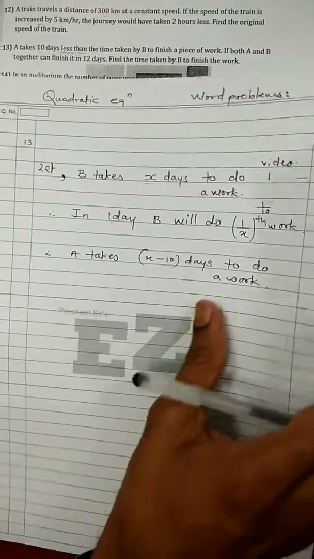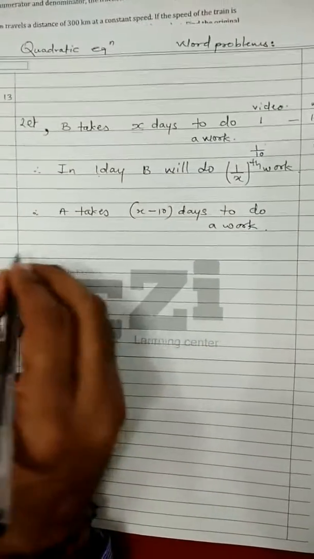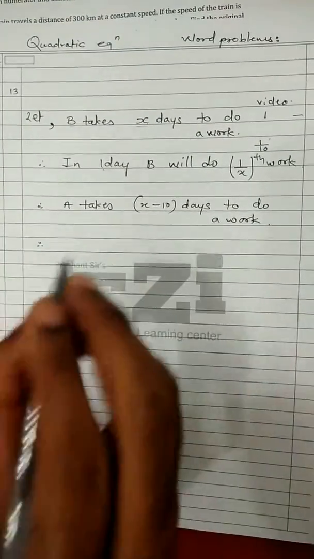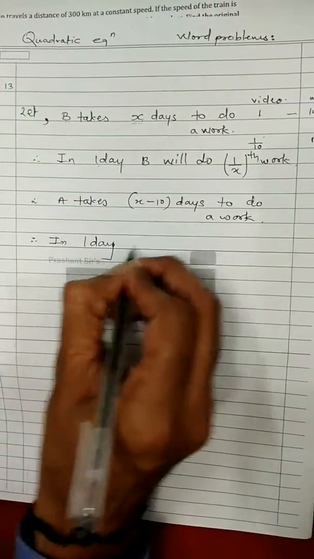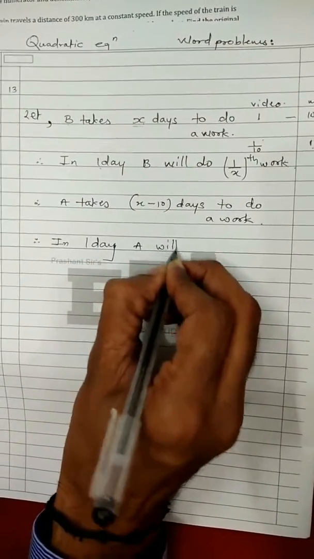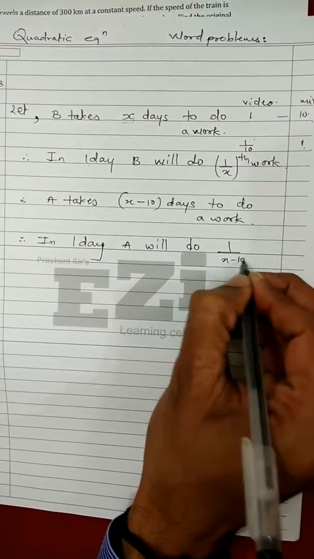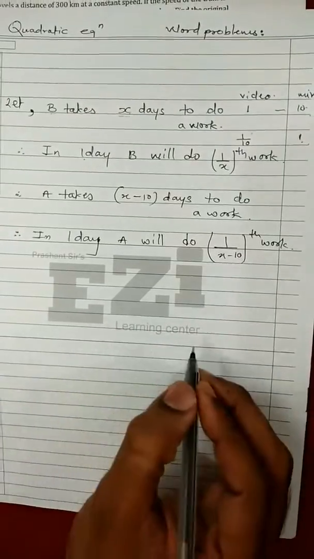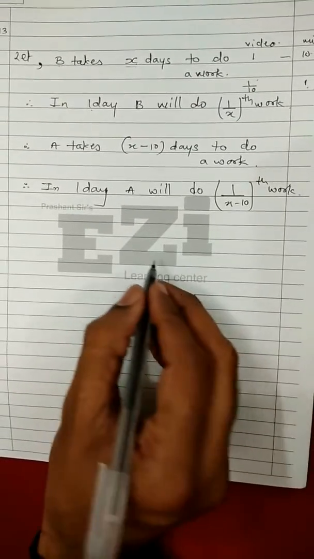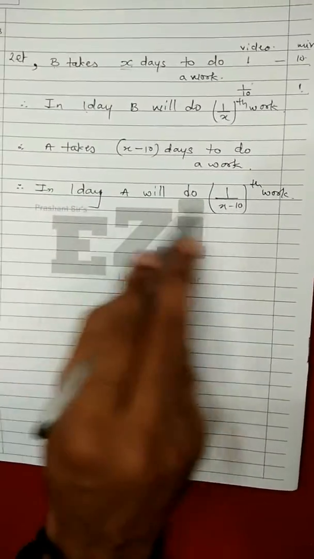So obviously the moment we finish this statement, A takes x minus 10 days to do the work, what will be the next statement? Yes, you have correctly guessed. In 1 day A will do 1/(x minus 10) of the work. I hope you got till here. Now the next part is very simple. In 1 day B does this much and A does this much.